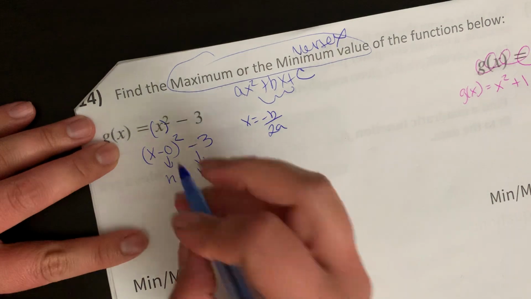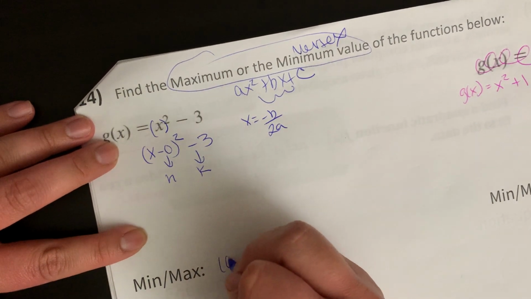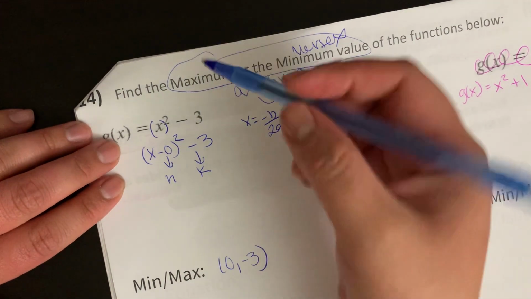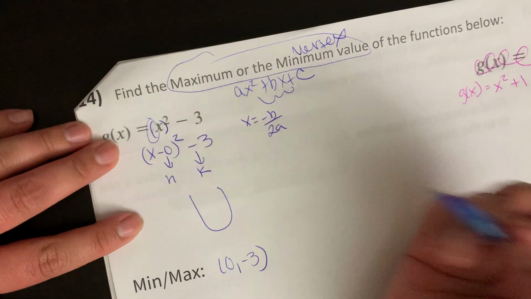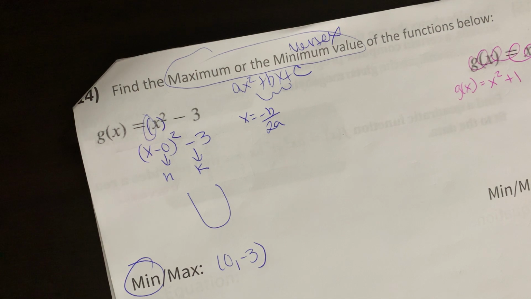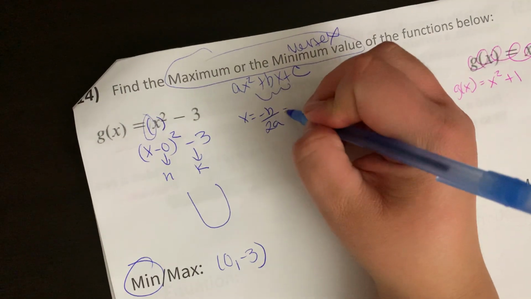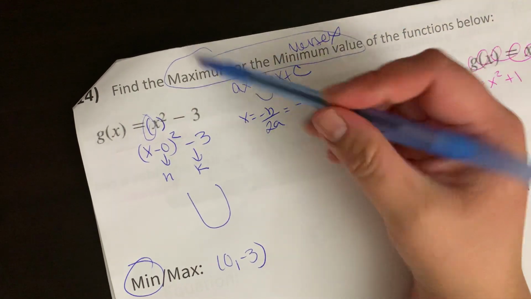So your vertex would be at (0, negative 3). Now, minimum or maximum? That's simple. You look at your a, which is a positive 1, so it opens up, which makes it a minimum. You could also have used negative b over 2a: negative b is 0 because there's no b.